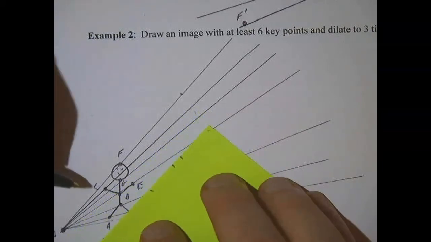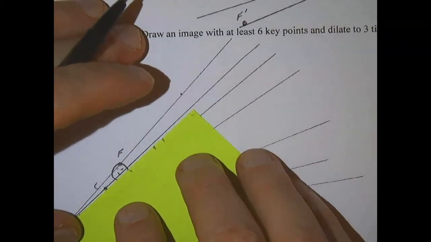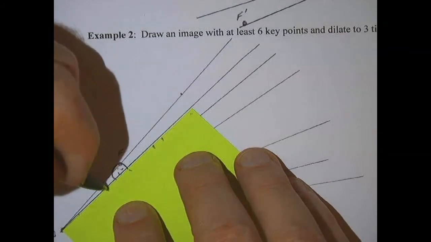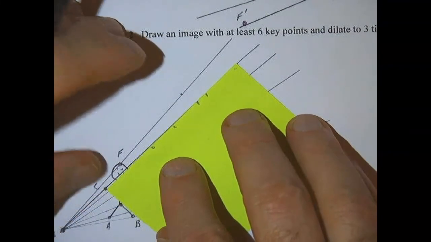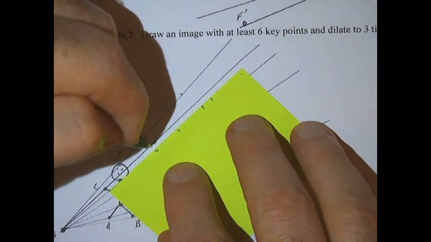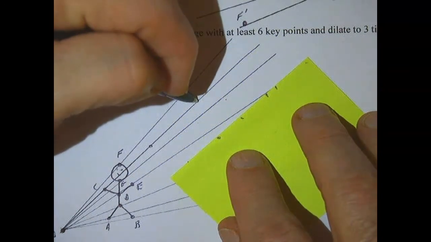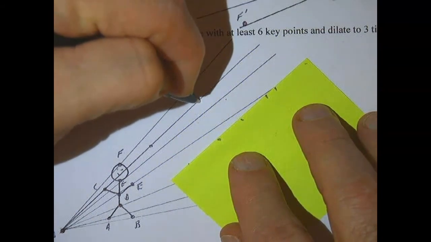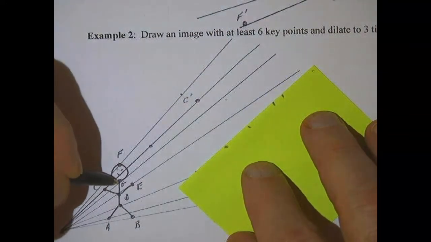Now I'm going to do the same thing with my C, which is the left hand. So I'm going to go from the point here, and let's go with 1 there, and then 1 more there. That's a lot less far, and that's my C prime. Okay, now I need my G prime, which would be the bottom of his head.